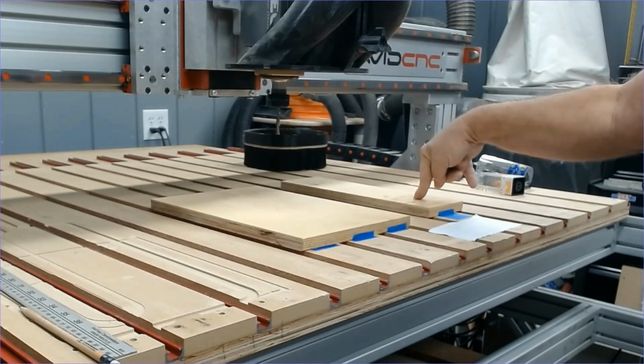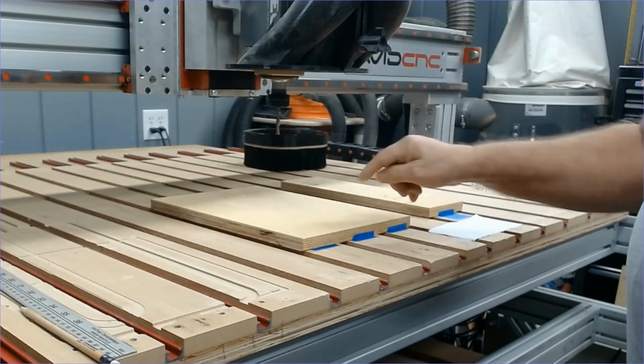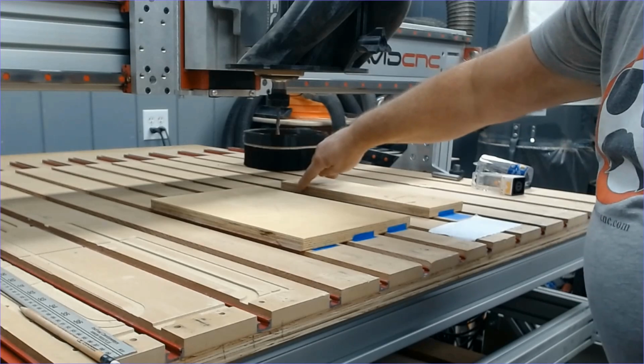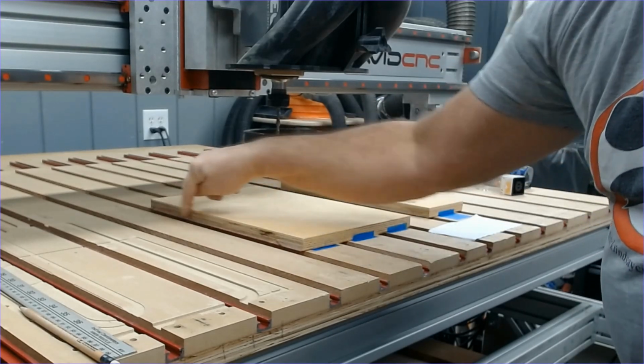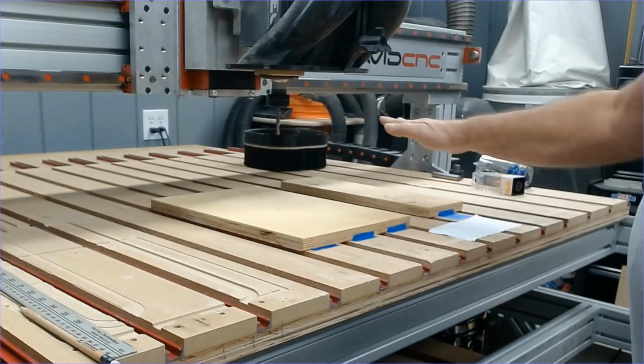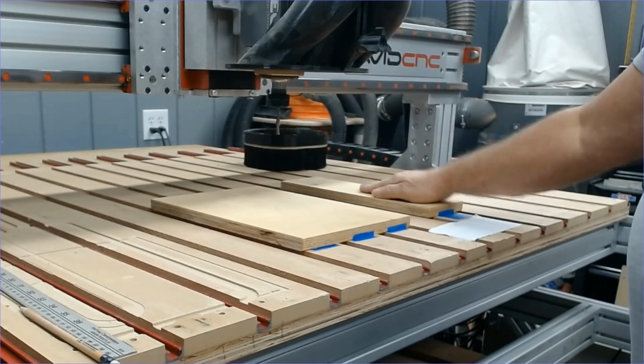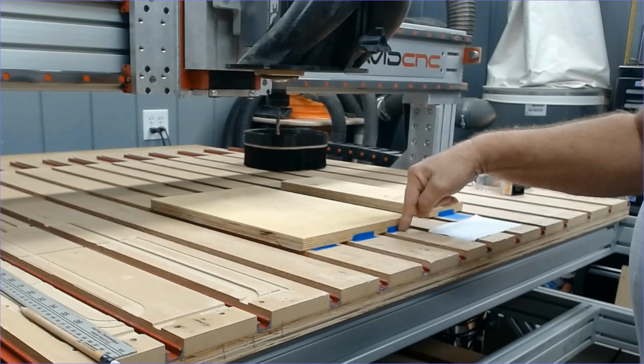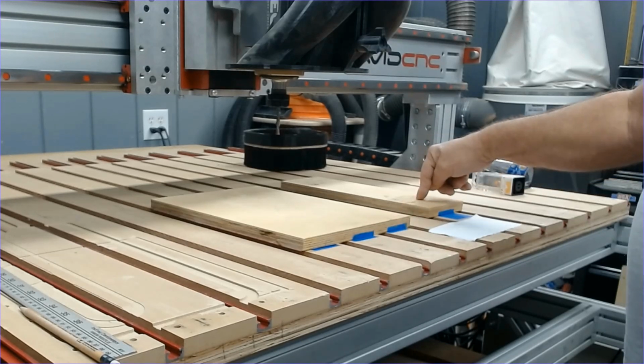This piece of scrap is an offcut from this piece. This edge here was cut from this edge here. So I know they're exactly the same thickness. They're also mounted in exactly the same way.